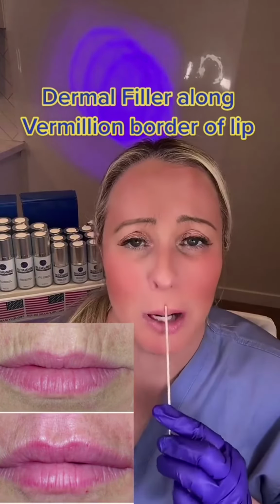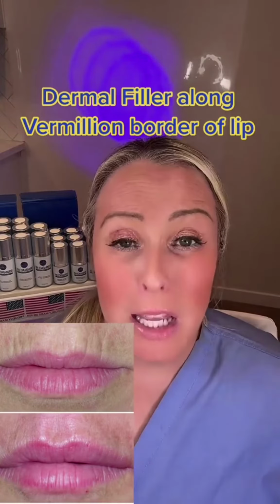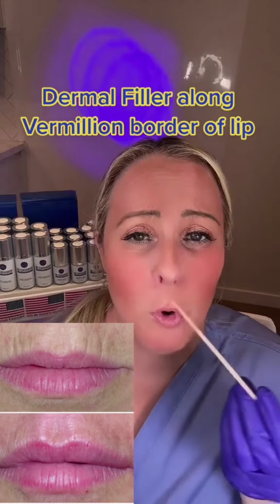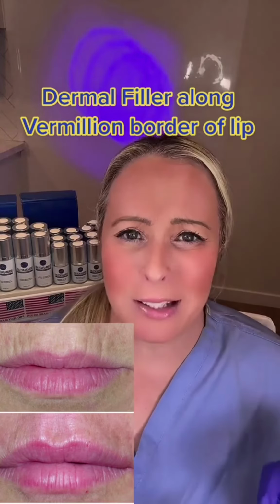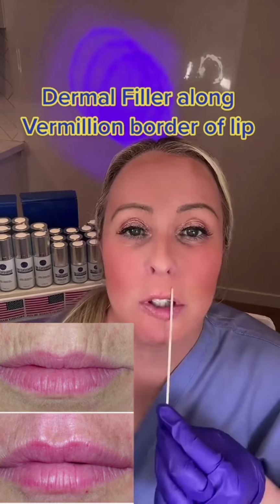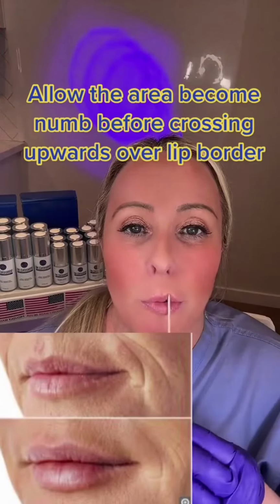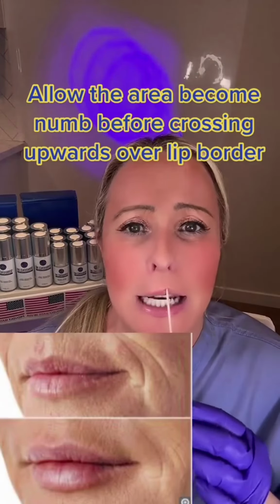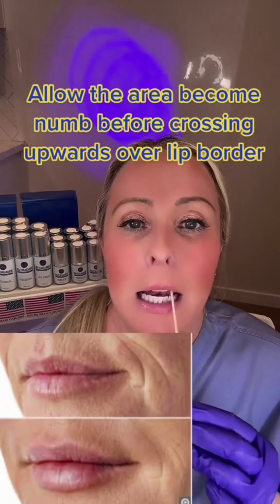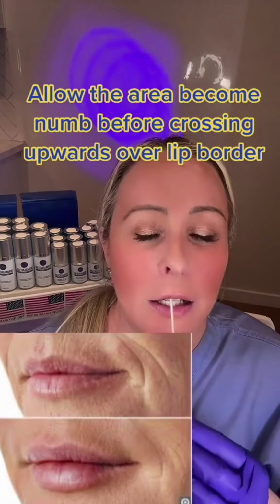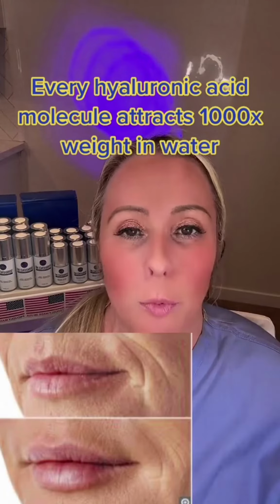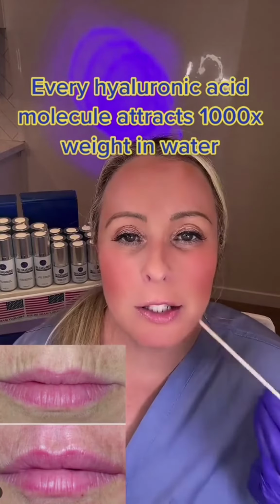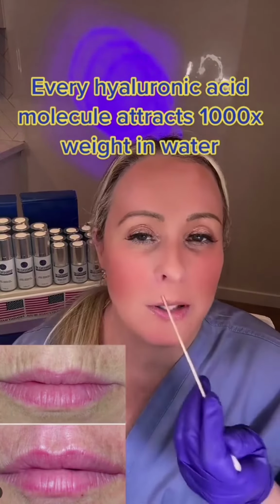Nobody's injecting the Cupid's bow anymore. That's very out of season. Once the vermilion border has a band of filler in it, that is almost like battening down the hatches, so to speak. Then you can also inject filler up from the vermilion border, just little amounts, little dots up and underneath the little lines here, because remember, every hyaluronic acid molecule will attract 1,000 times its weight in water.